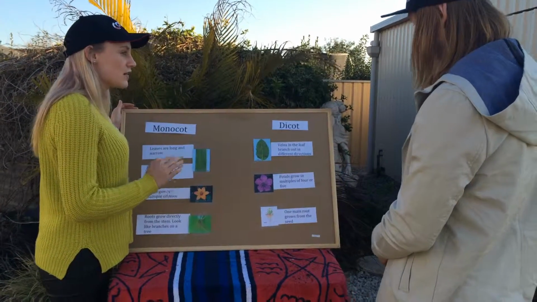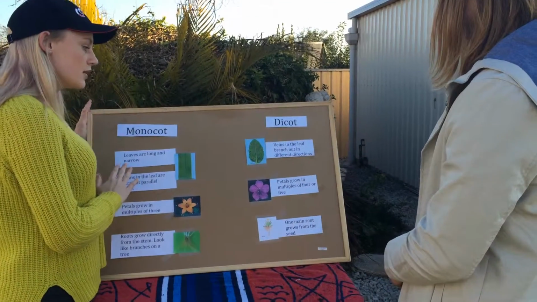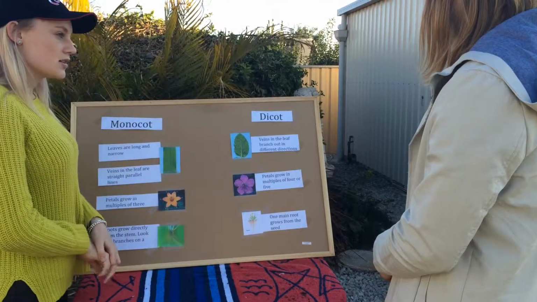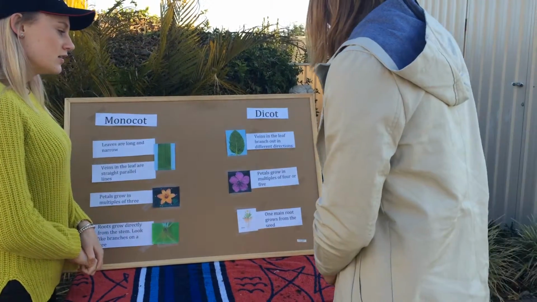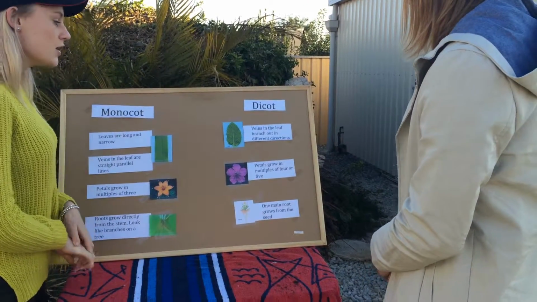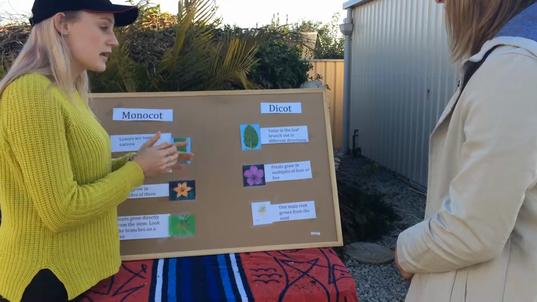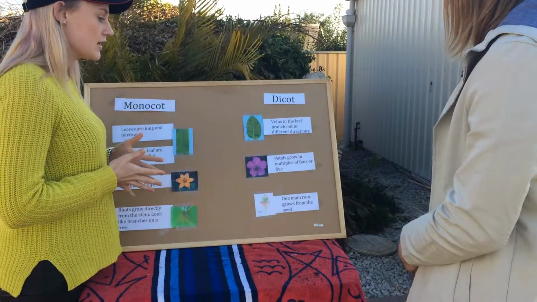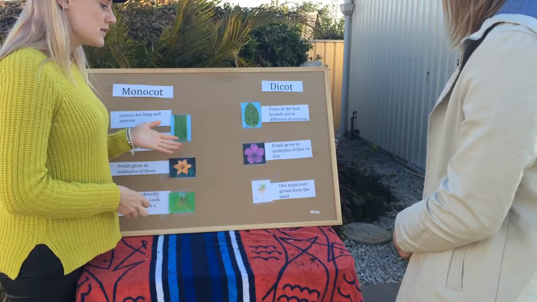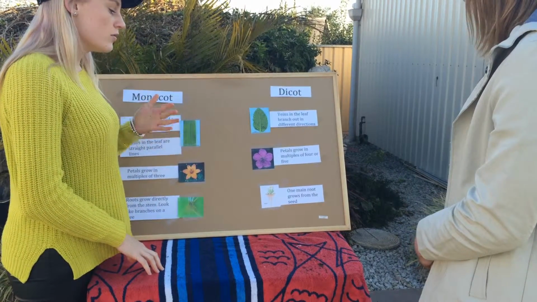The veins in their leaves are quite different to the monocots. Can you please describe what you can see in that picture? I see lots of veins going off in different directions. Yep. So we both agree that a dicot's leaves, their veins grow in different directions and they branch out. They're not in parallel straight lines. The petals are also quite different. They grow in multiples of 4 or 5.